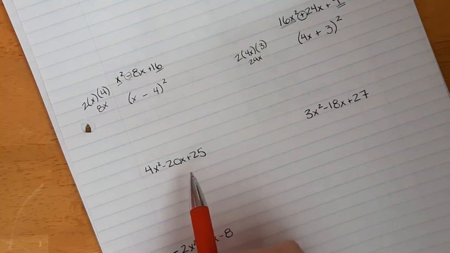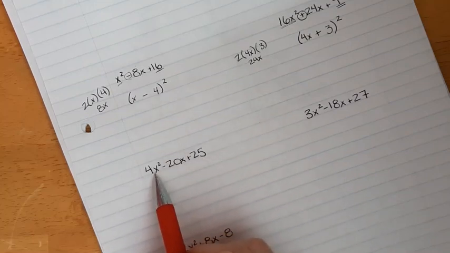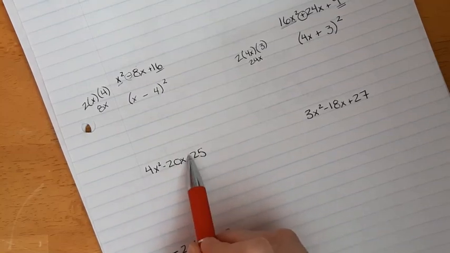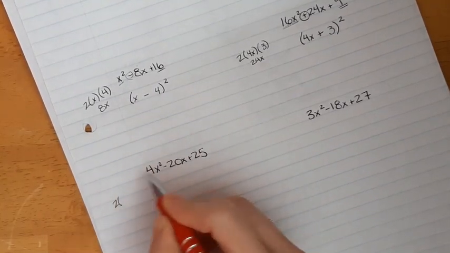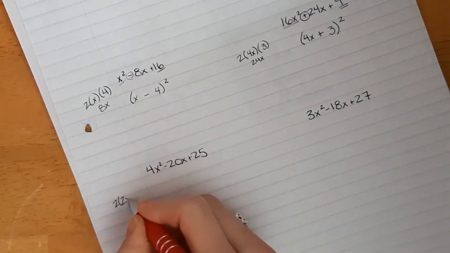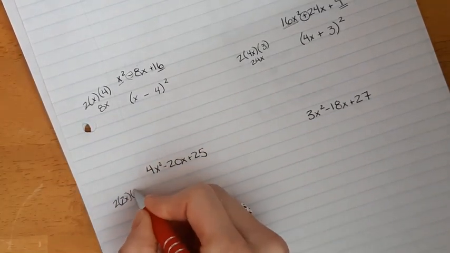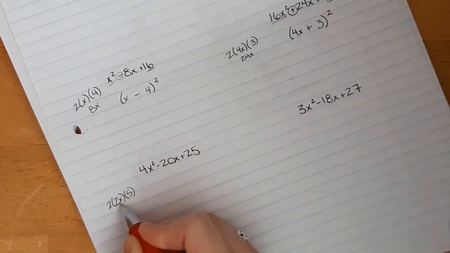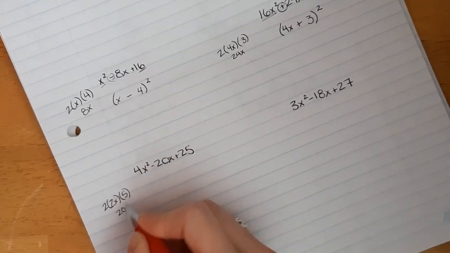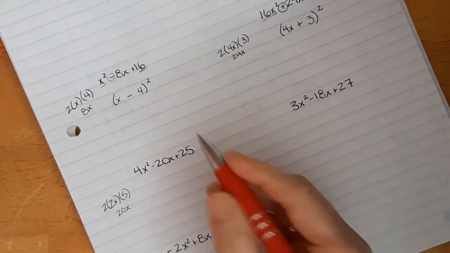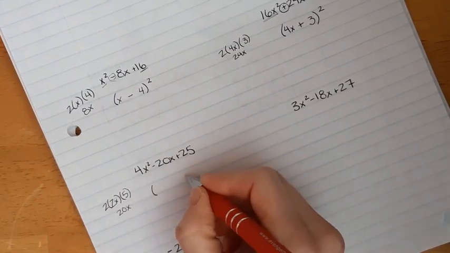Is it a perfect square? Well, let's see. 1, 2, 3 terms, check. That's a perfect square. That's a perfect square. Is this 2 times the square root of the first one? 2x. What's the square root of the third one? 5. 2 times 2x gives me 4x, times 5 gives me 20x. Is that the middle term? Yes, it is. So this is a perfect square.